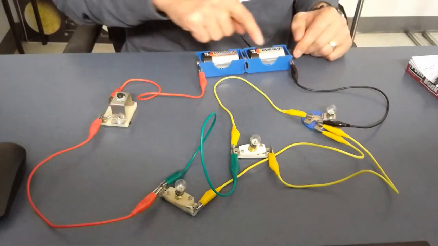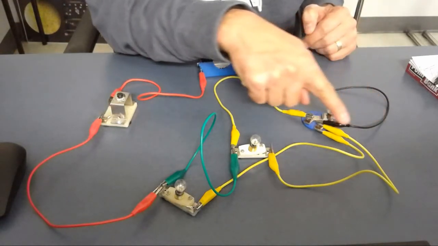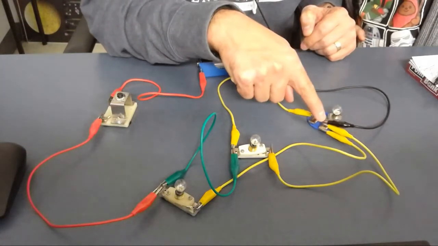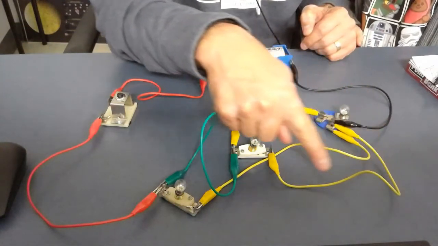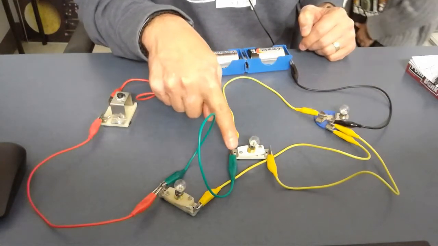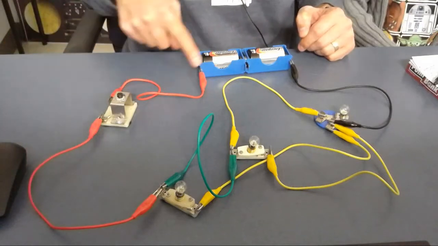If I look at pathway number 2, again, this is a main line. This is a common pathway. So at this point, there's a choice now. We can bypass this bulb and go through this wire in here to bulb number 2, go through bulb number 2, and then through the green wire, bypass this one, and go back to the battery.